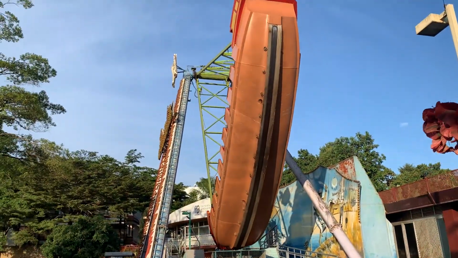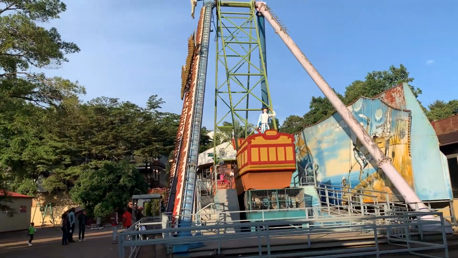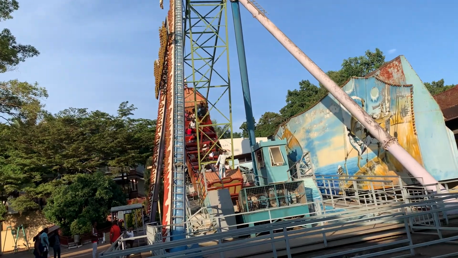So I'm currently done. I'm heading back home because I have to go to Bomo, which is so far from where I am. I want you guys to look at this boat. I would puke if I got in there. This thing is so scary.